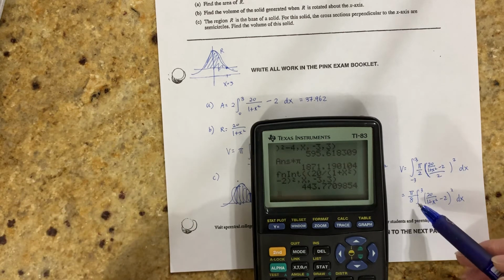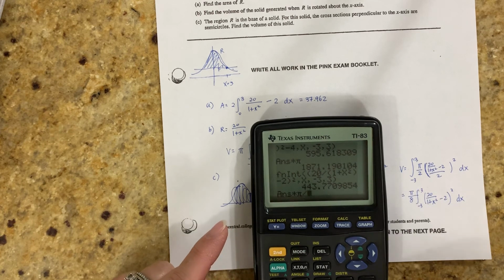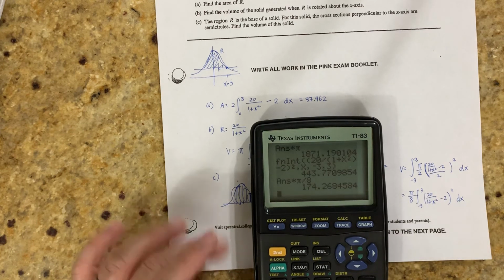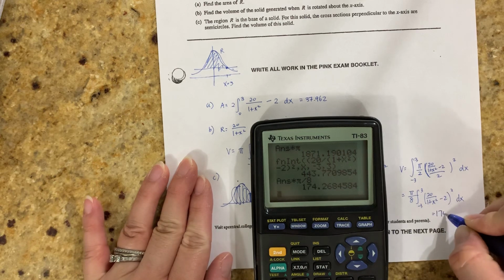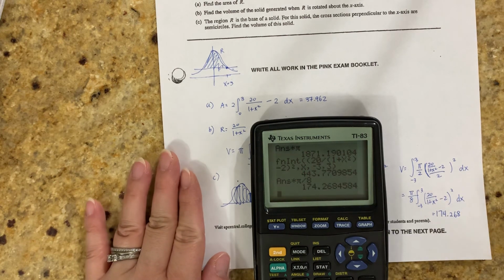All right, and don't forget to multiply your answer by pi over 8. So times pi over 8. Enter. My final answer is 174.268. All right, that's it for number 1.